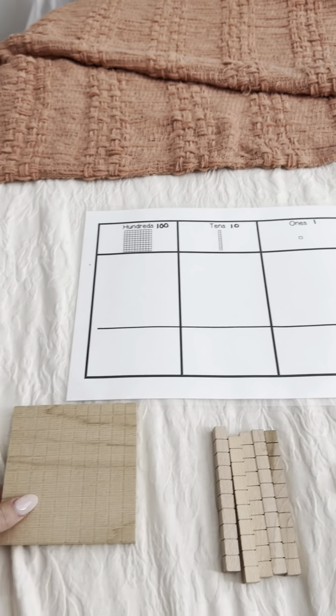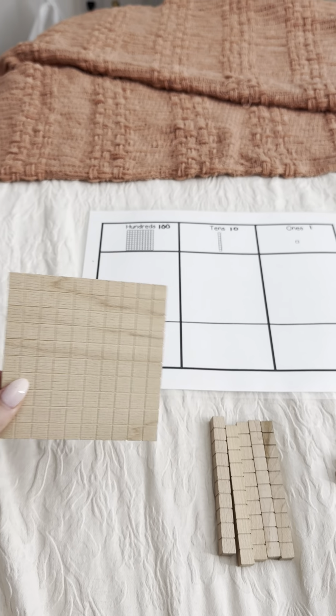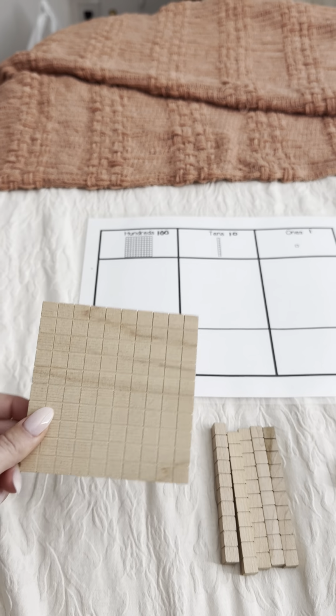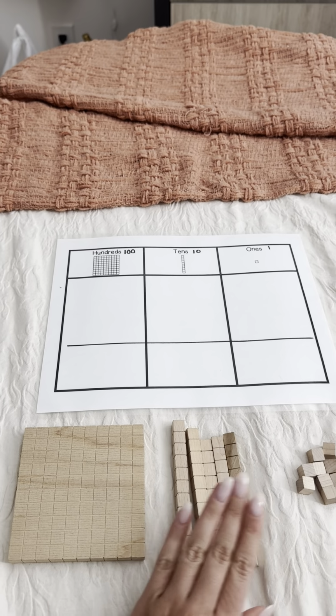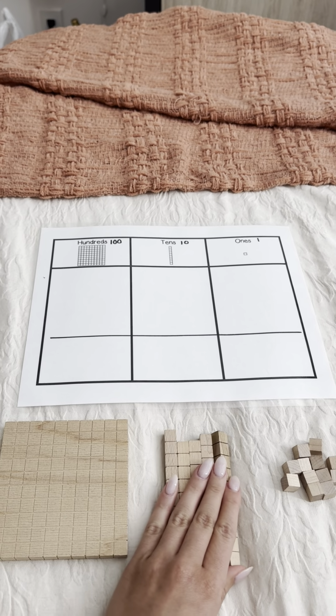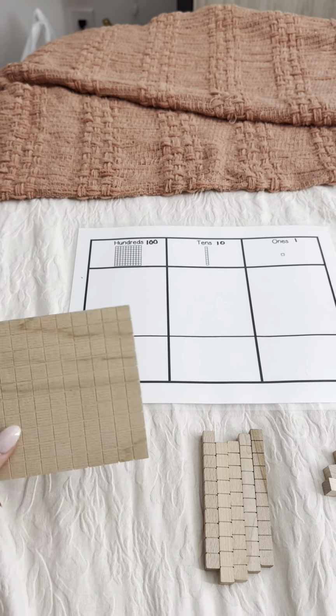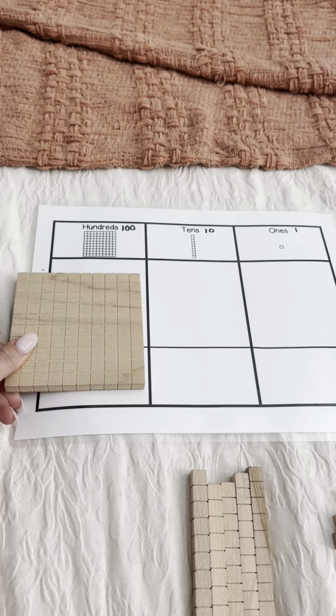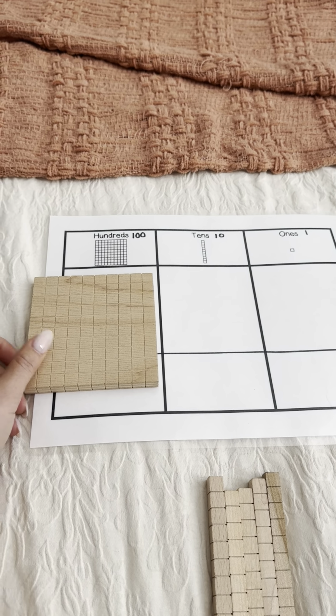Next, we have our hundreds. This is made up of 100 single cubes or 10 tens, and this will represent our hundreds in our hundreds place.